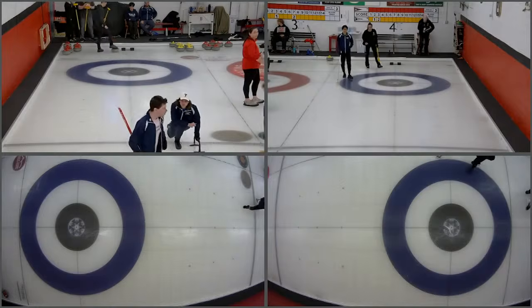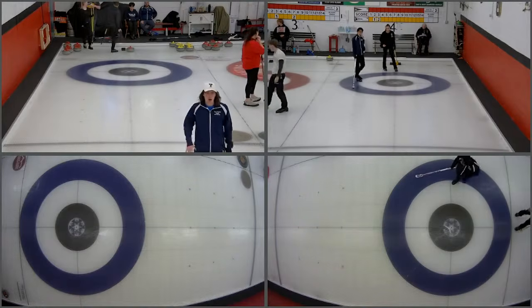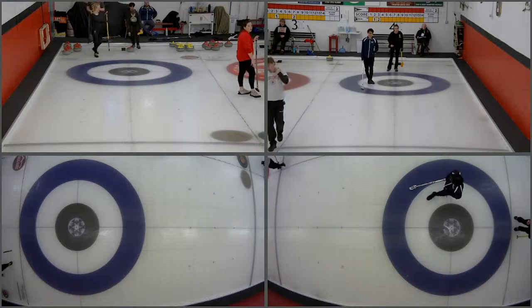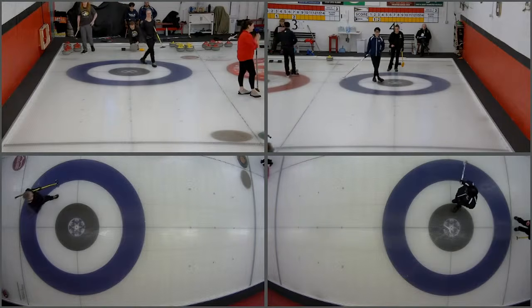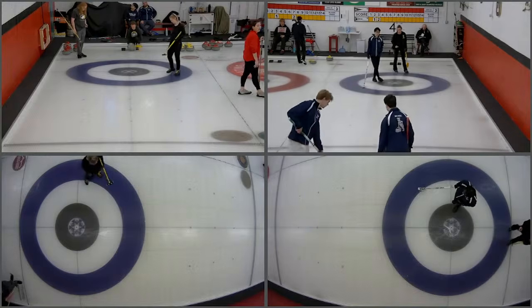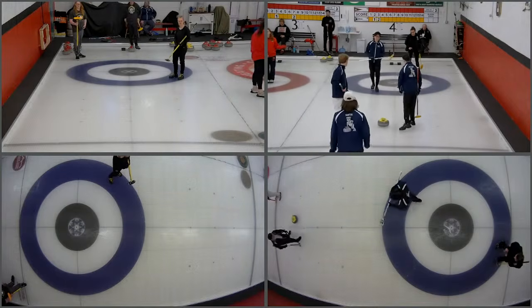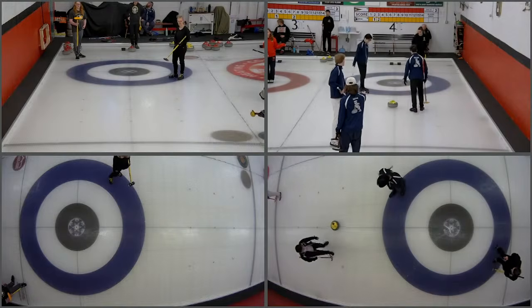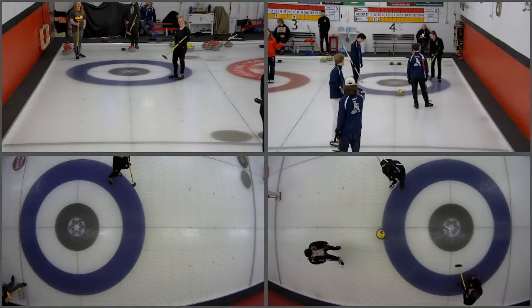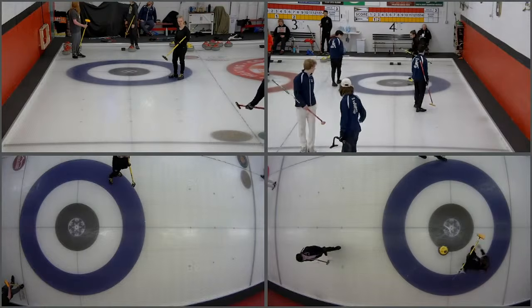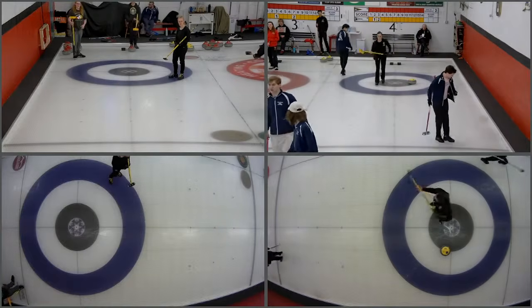So we're delivering the first stone of the third end here for Yale. Looking for that center guard again. Again, when you're scoring and the steal is on, the game is pretty simple. Throw up a couple of center guards, come around, and make it very difficult for the other team to score. This one has gone a little deep. It's in the 4-foot. Not the end of the world.